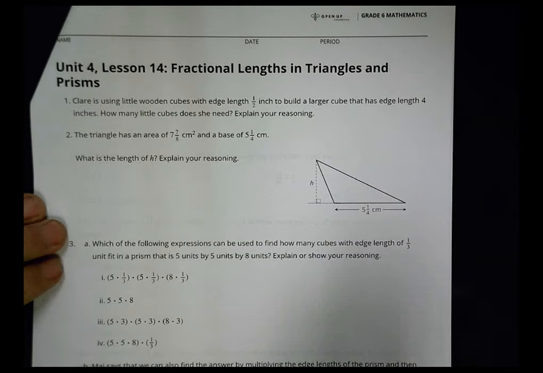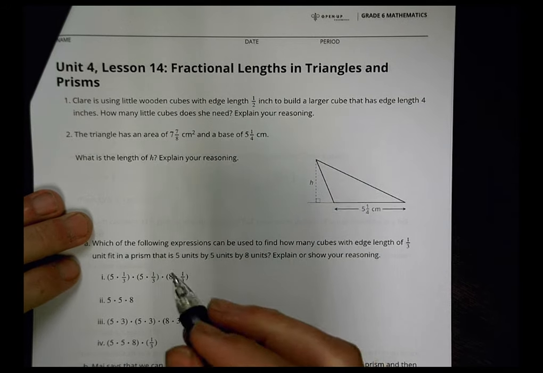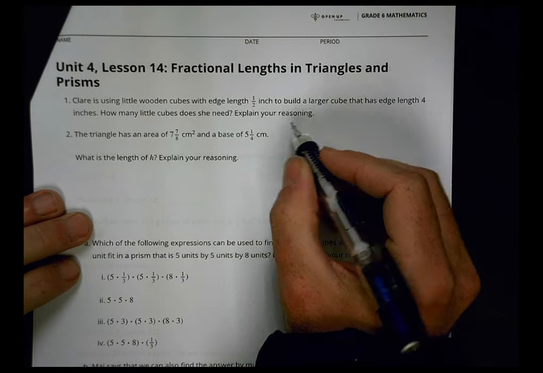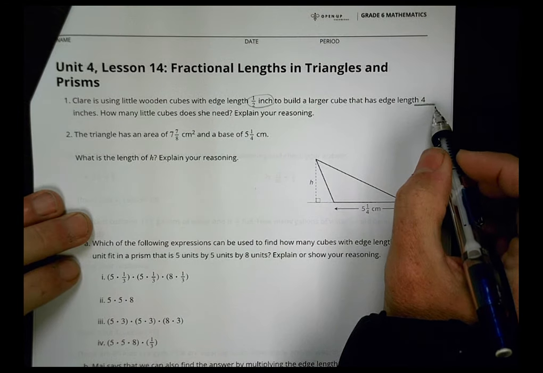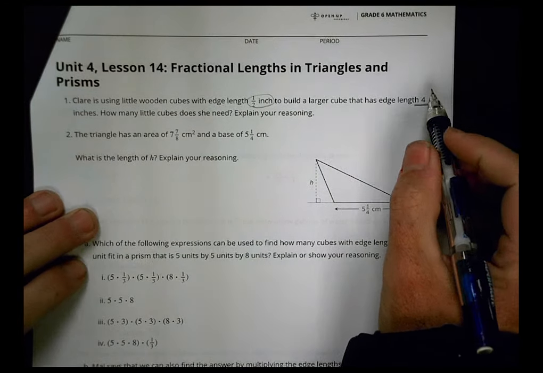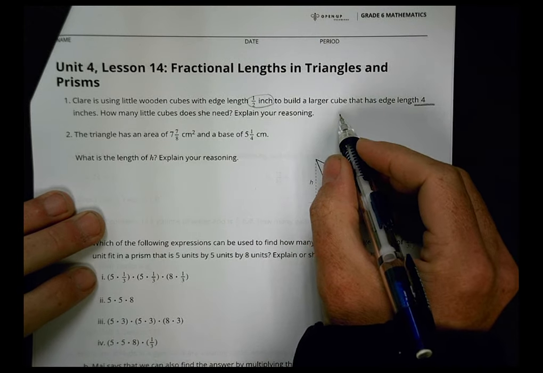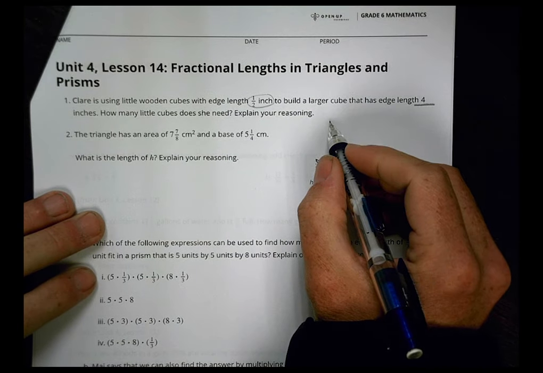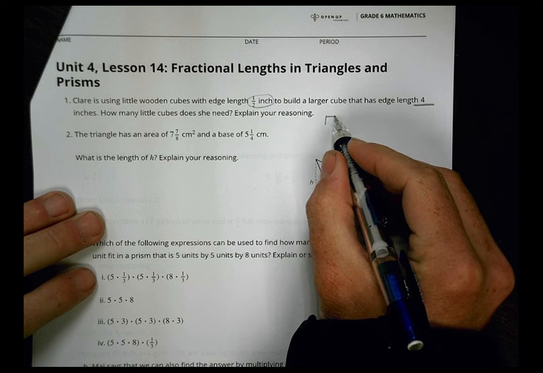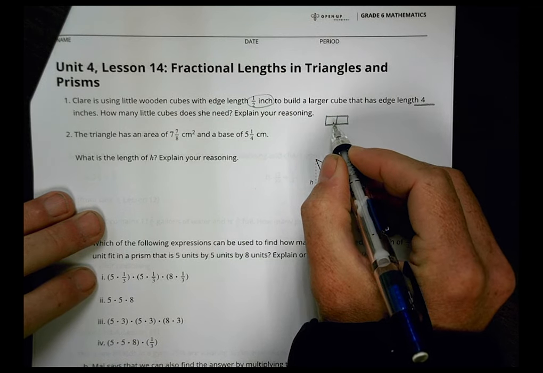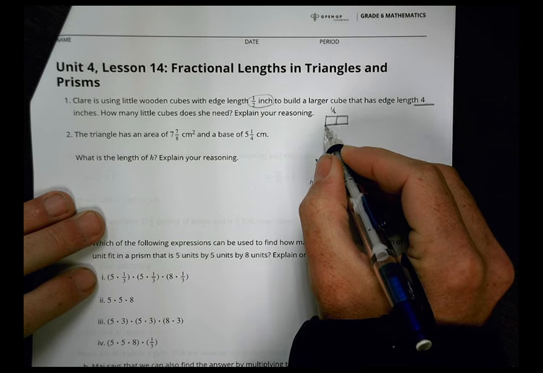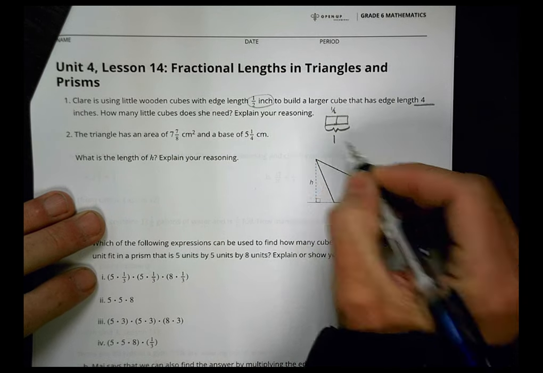All right, homework for lesson 14. It says Claire is using little wooden cubes with edge length ½ inch to build a larger cube that has edge lengths of 4 inches. How many little cubes does she need? Explain your reasoning. Okay, so how many would she need? Let's think of it this way. If I have a ½ inch cube, I'm going to need 2 of those, right? These are halves, to make 1 inch.